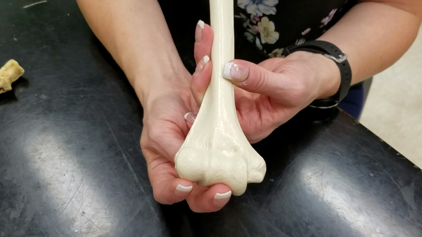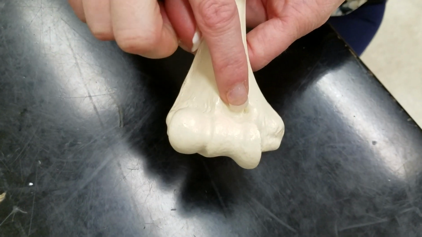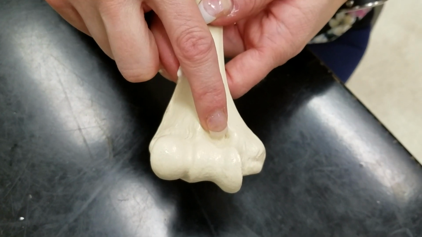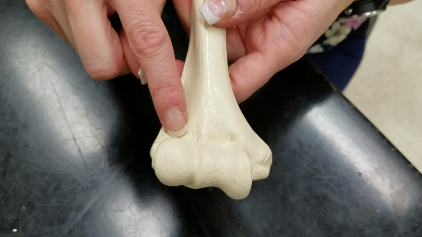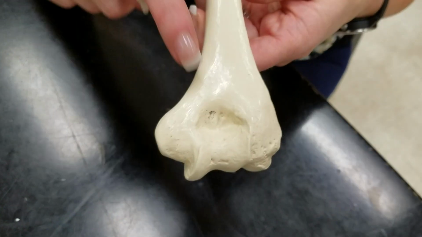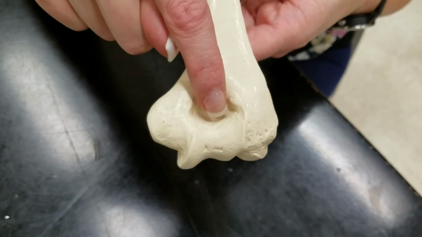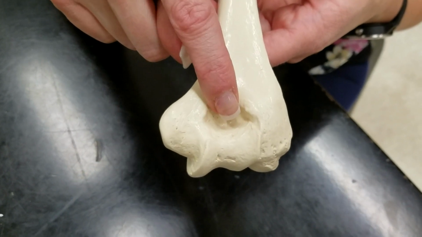The coronoid fossa is on the anterior surface of the bone and just above the trochlea. The radial fossa is above the capitulum on the anterior surface of the bone. And then if I flip it around, there's a very large pit above the trochlea on the posterior surface of the bone called the olecranon fossa.